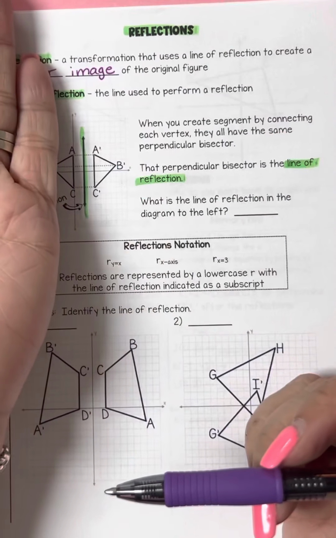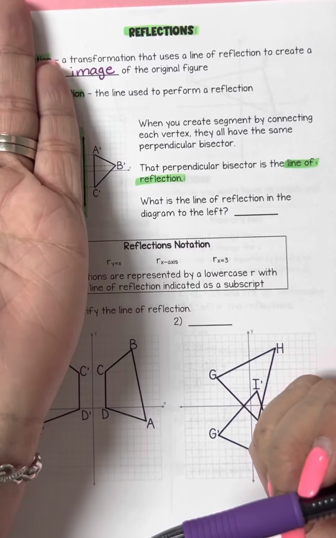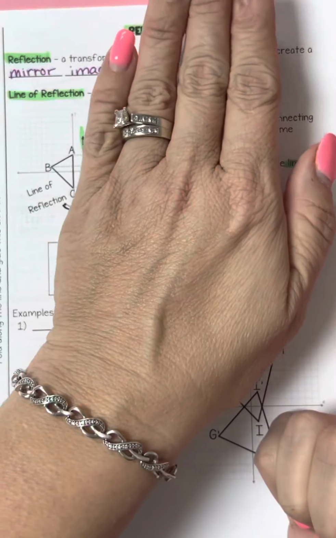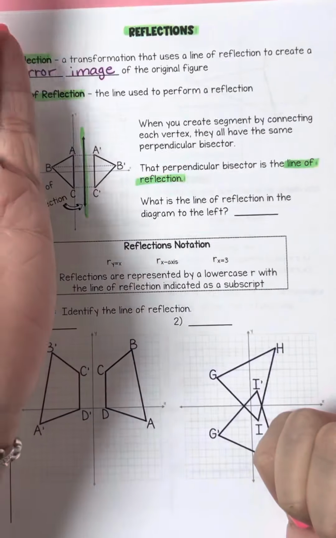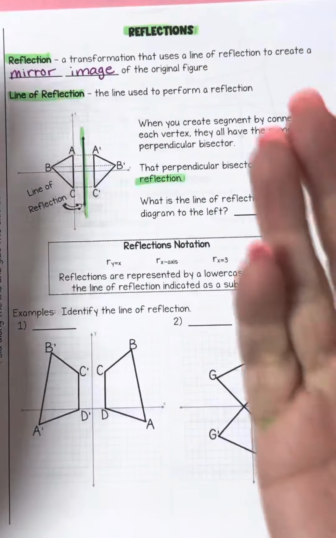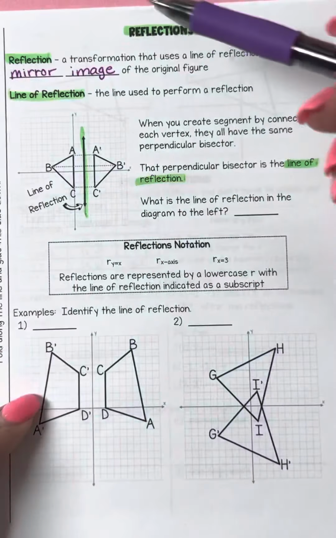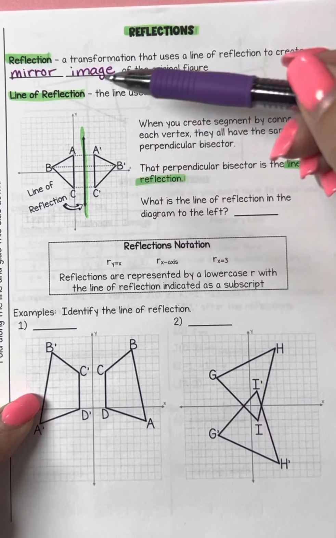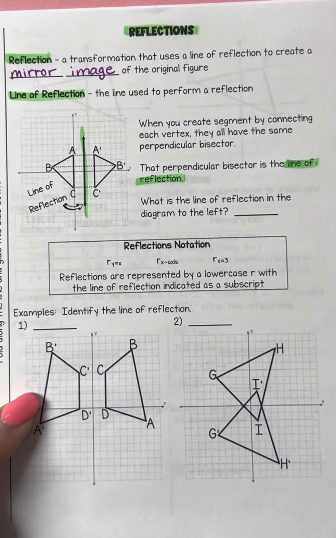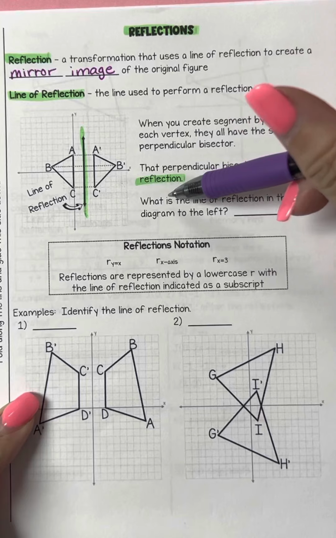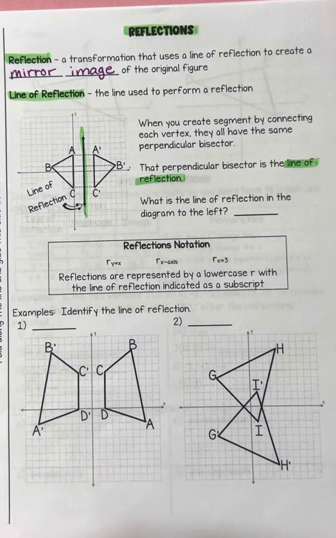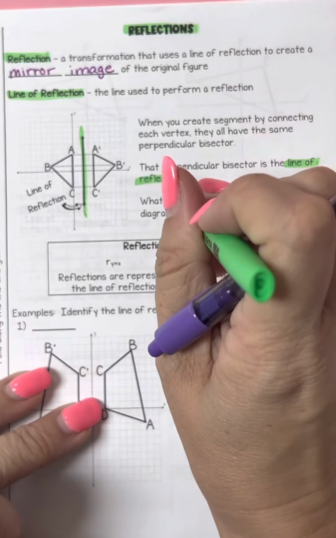So what happened with this shape? It went from here and it flipped over to there, okay? You see how it flipped over? And so it's kind of backwards. It's a mirror image of each other. The line that it flips over is called the line of reflection. Okay, so it says, what is the line of reflection in the diagram to the left?